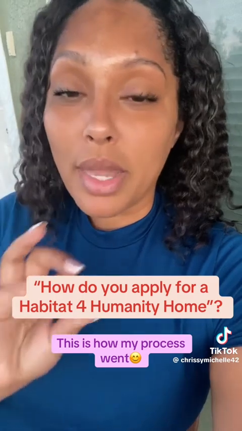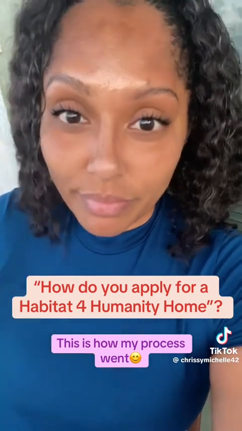And you would do that by simply going to your Google search. Just as an example, you would Google Habitat for Humanity of Sacramento, California, or Habitat for Humanity of Broward County. That's in Miami, just as an example.